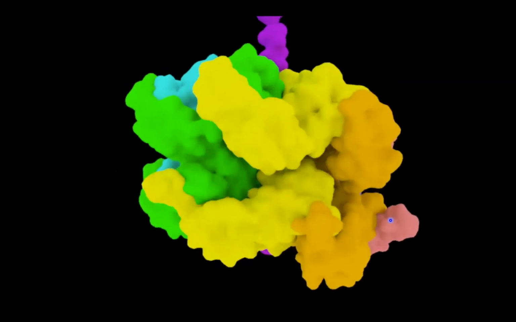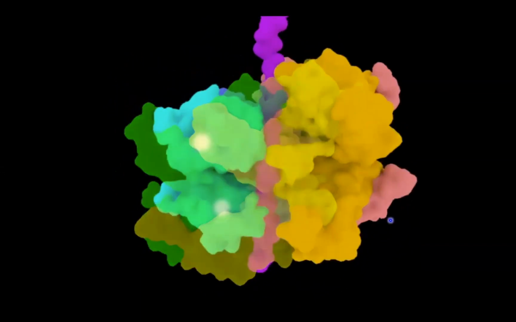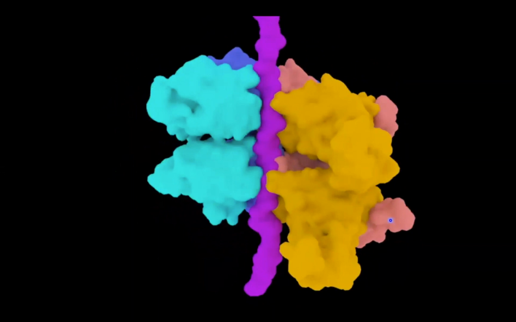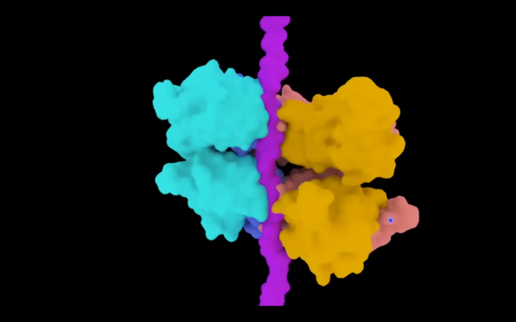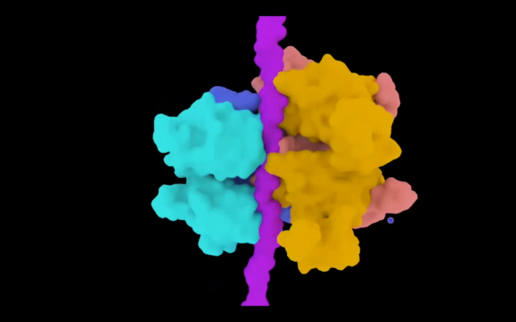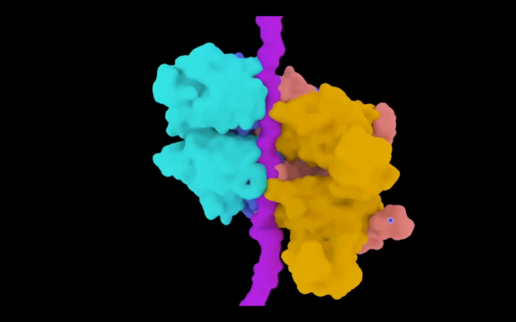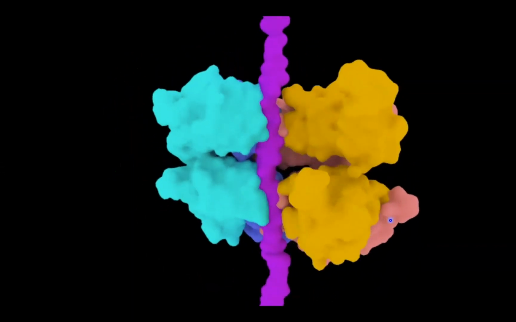There's a side view, and we'll clarify it further by just removing the subunits closest to the view direction. So I think that idea is pretty clear by now.